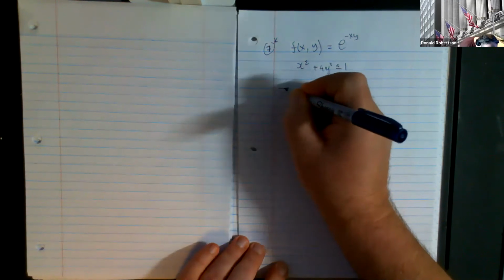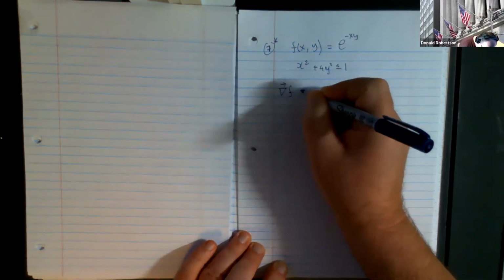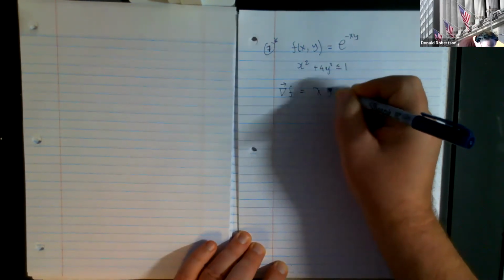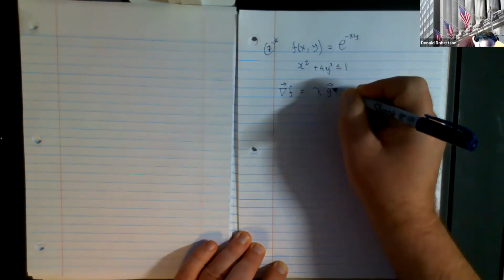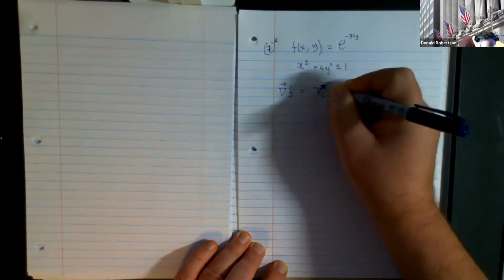Okay. So I know I'm going to be doing the gradient of f has to equal lambda gradient of g. Put my arrow in the wrong place, there we go. Gradient of g. And this guy tells me my constraint function. It's the x squared plus 4y squared guy. Okay. Gradient of this fella.